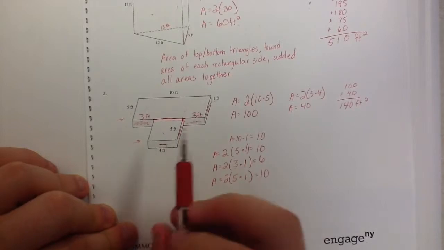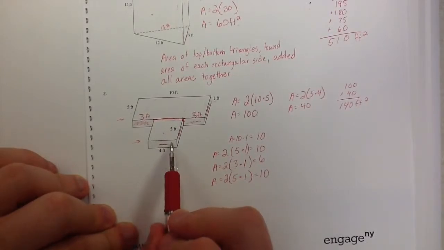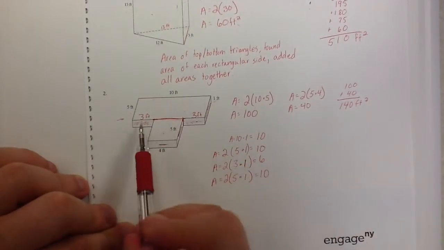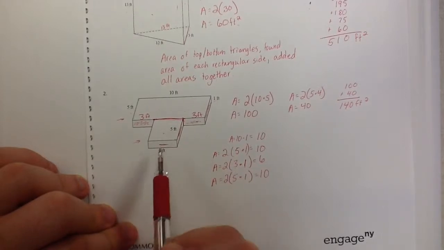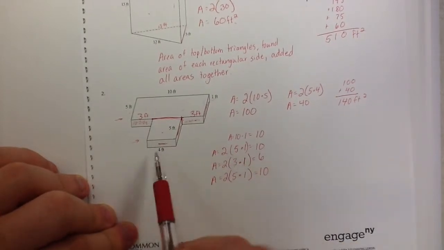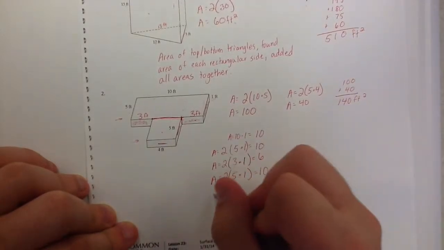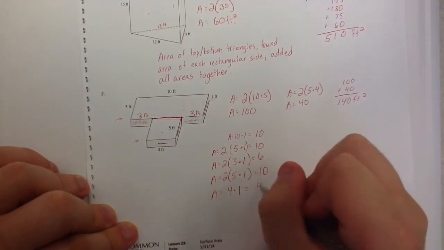Now this side right here, there's no other rectangle that we need to find. We have found this by finding this. We found this by finding this. We found the hidden one over here by finding this. The only one we're left with is this rectangle right here, which has a length of 4 feet and a height of 1 foot. So our area, there's not 2 of them, there's only 1, so we're just going to say 4 times 1 equals 4.